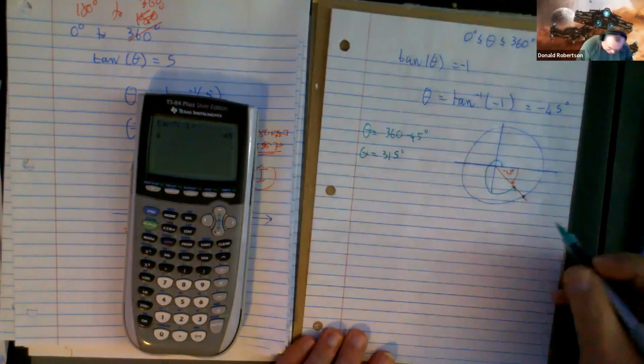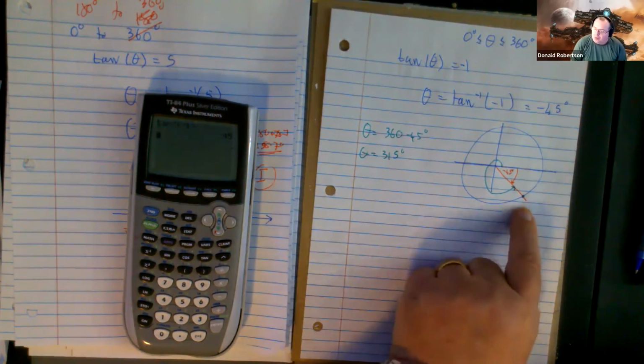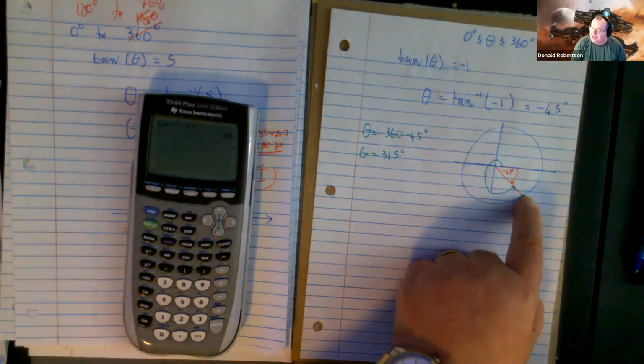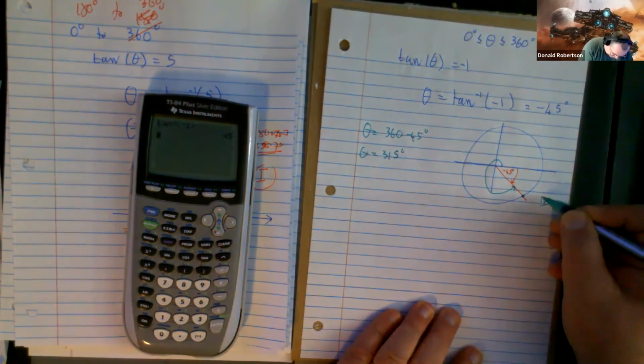So do you see I've now got an angle that is in the range they're talking about. I just have to figure out what angle is the same position as negative 45. So that's good. And that is in the fourth quadrant.